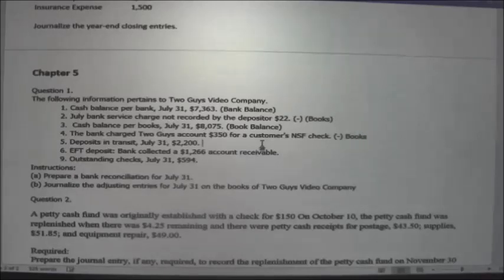Deposit in transit, July 31st, 2200. Does this affect the bank or the books? The bank. These are deposits in transit. Deposits in transit are deposits or monies that you have recorded as receiving but have not made it to the bank. Okay? So this is a positive and this is for the bank, right? Okay. EFT deposit. Bank collected $1,266 account receivable.